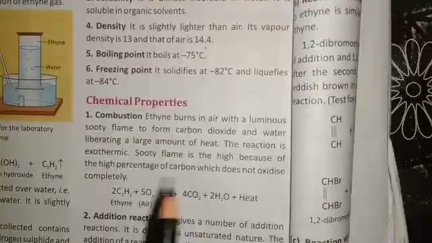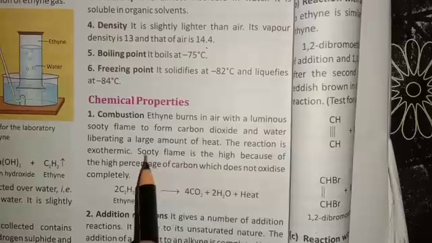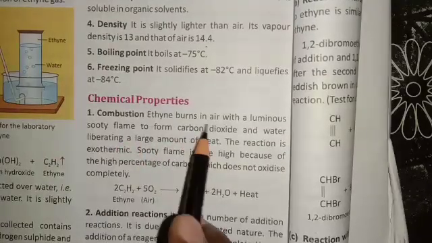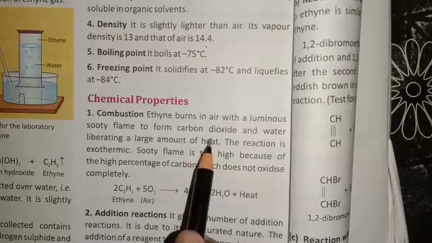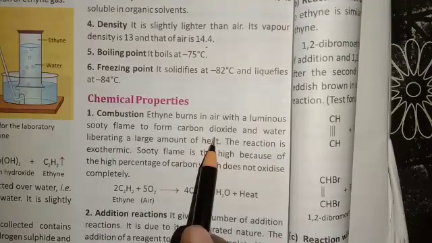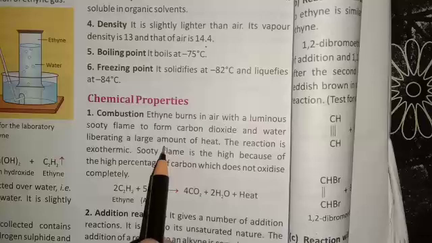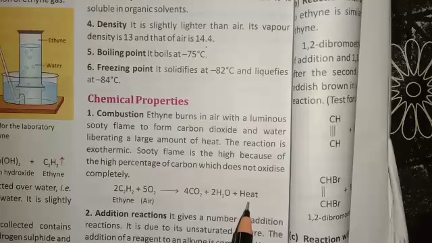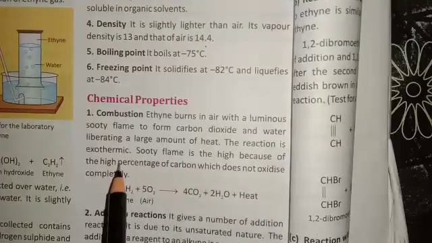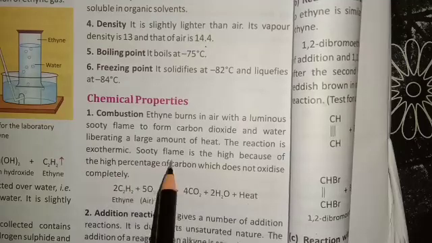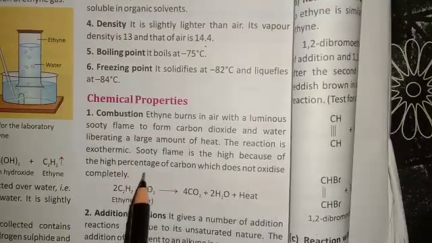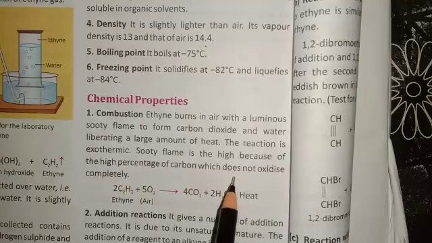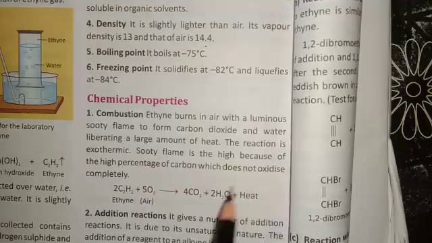The chemical properties: the first one is combustion. Ethyne burns in air with a luminous sooty flame to form carbon dioxide and water, liberating a large amount of heat. This is the reaction. The reaction is exothermic, as heat is evolved. The flame is sooty because of the high percentage of carbon, which does not oxidize completely.